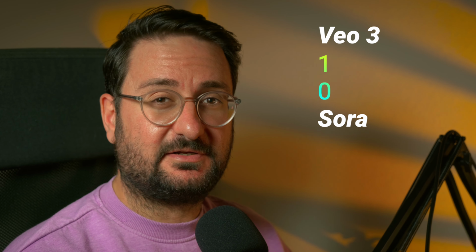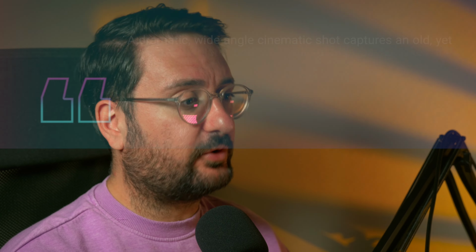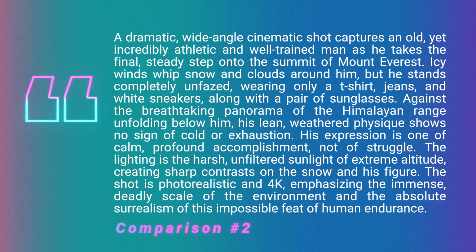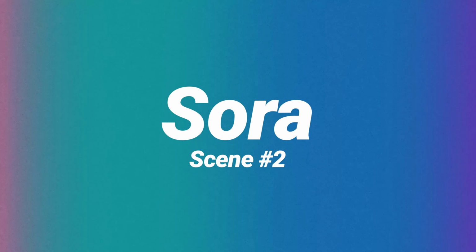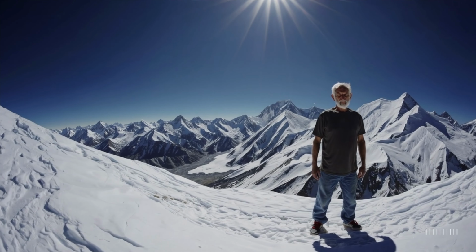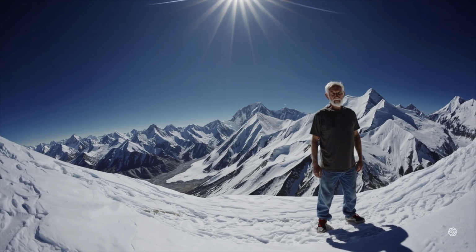Let's see if Sora performed better in the other clips, but let me tell you right away that I couldn't believe how different the two AIs performed throughout this entire test. Now comes the scene with an old fit man standing on the top of Mount Everest. This looks very artificial, otherwise it's alright. The handheld movement looks pretty good.